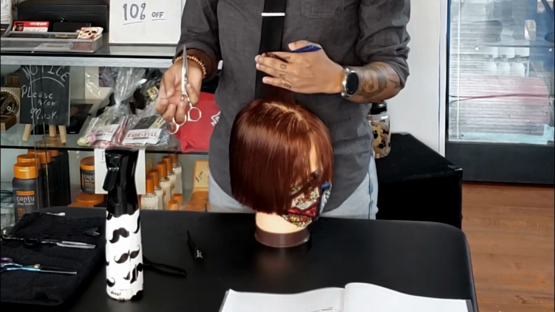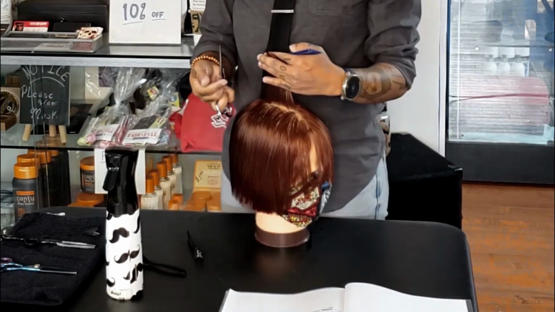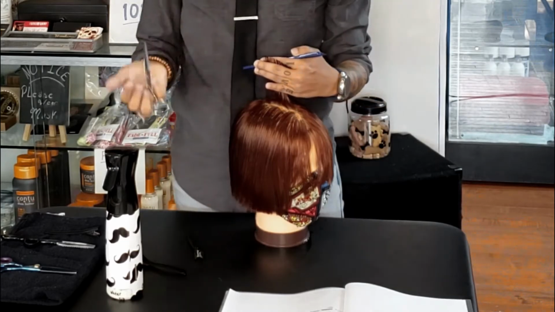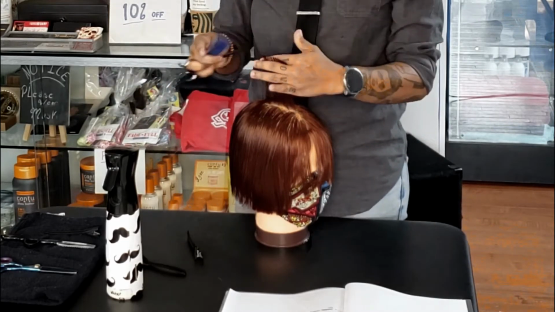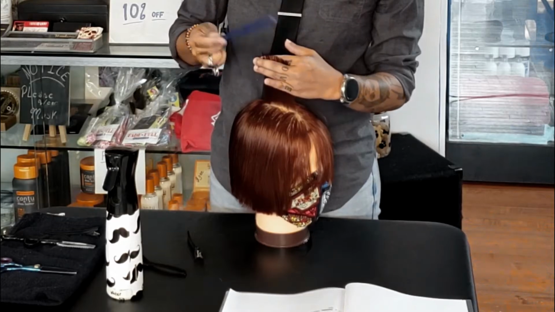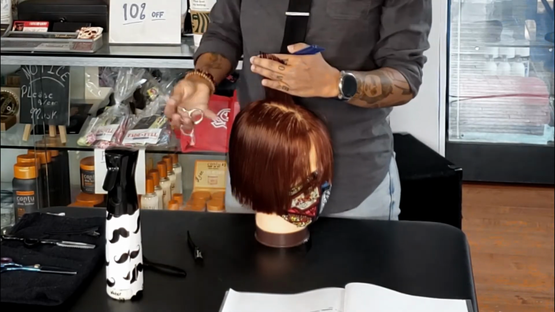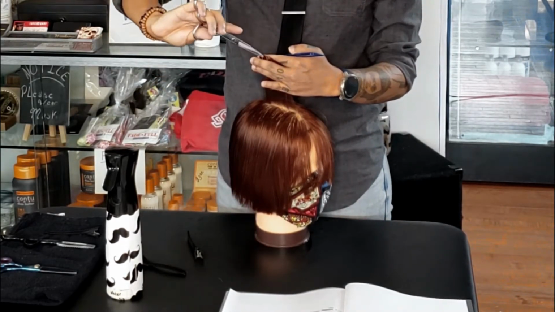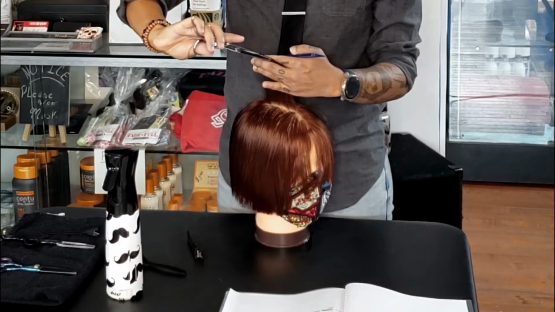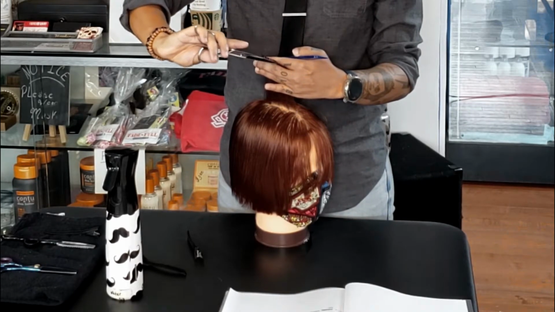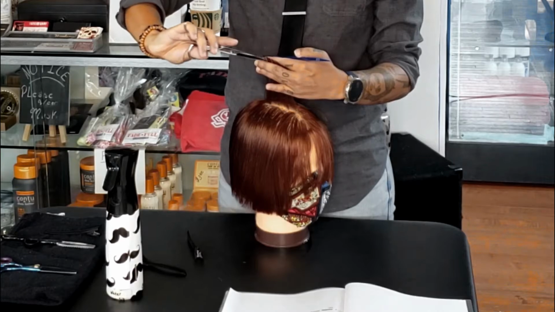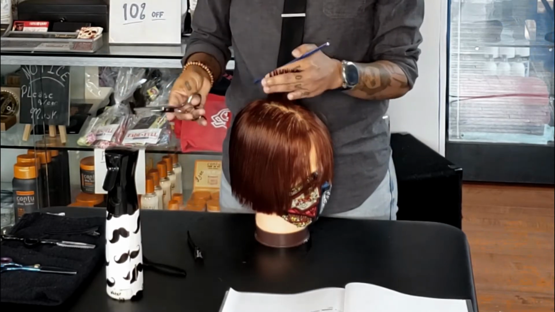Because you don't wanna go too long because the hair will start to bend. And you don't wanna go too short because you will cut yourself. So you always wanna hold the hair top so it's not moving, and you're gonna point cut. That's all it is, just cutting the ends. Keep your scissors kinda angled so it's not straight, okay?